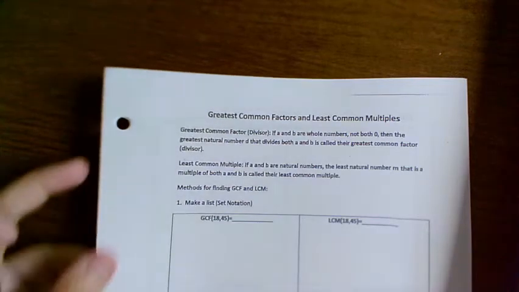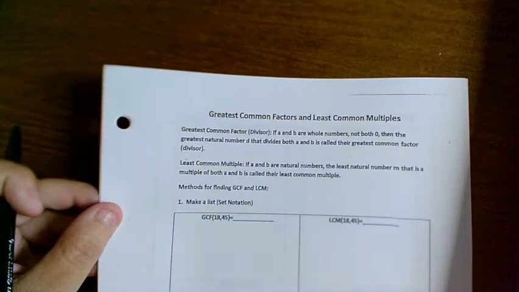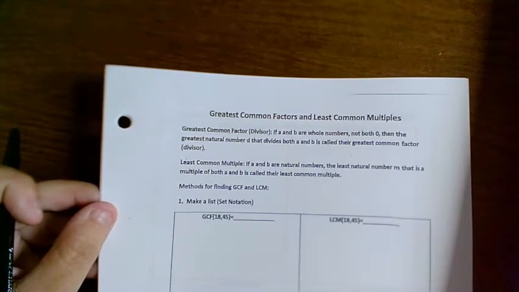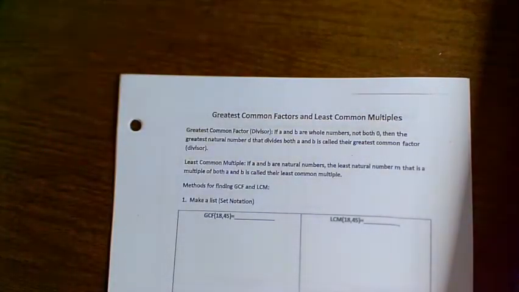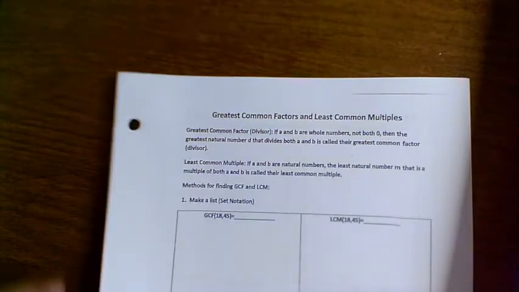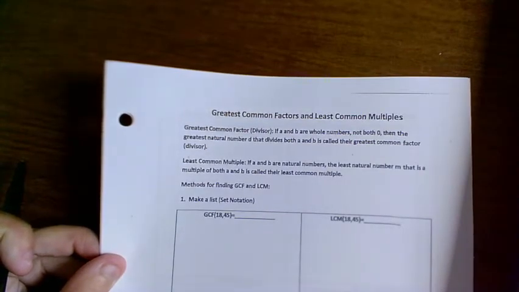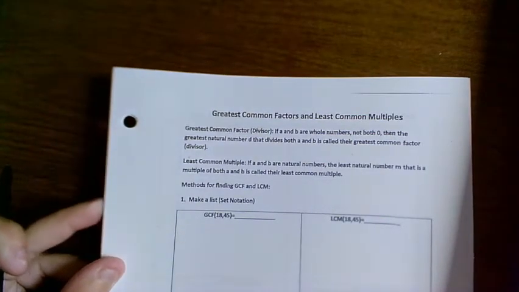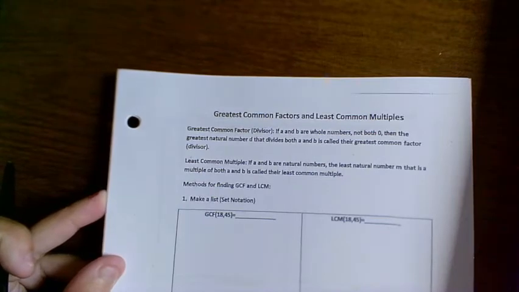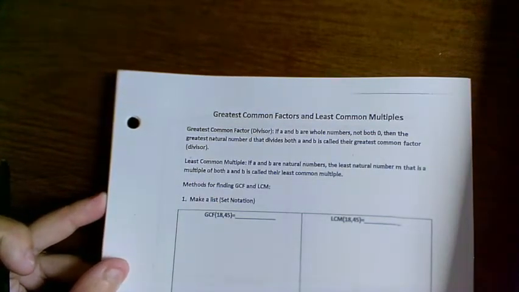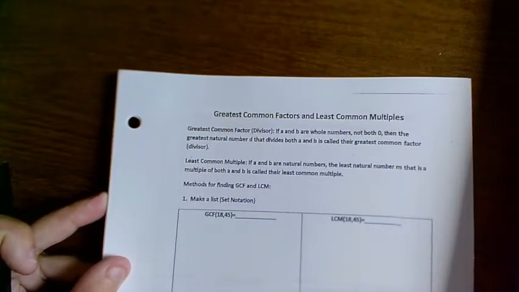In this video, we are going to be looking at different ways to find greatest common factors and least common multiples. So first of all, greatest common factors or greatest common divisors: if you have A and B that are whole numbers that are not both 0, it's the greatest number that divides both of them. So it's the largest factor that two numbers have in common.